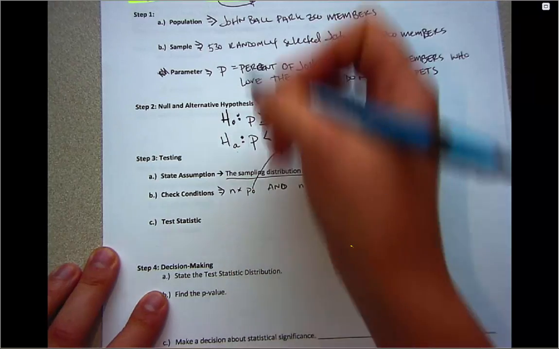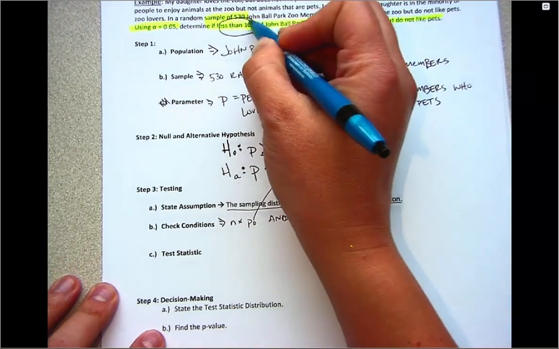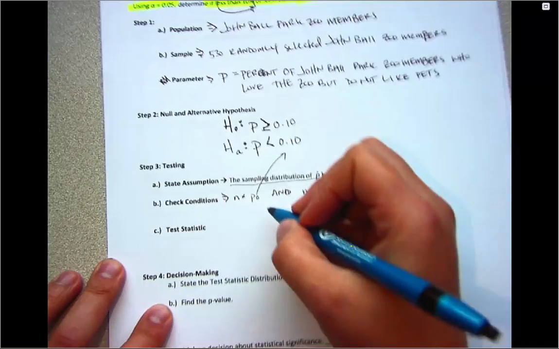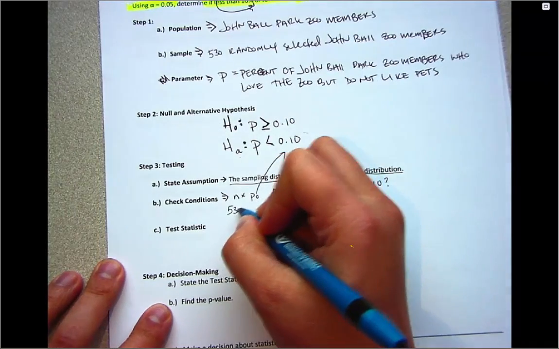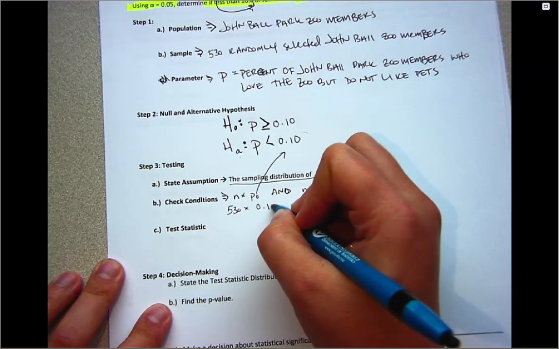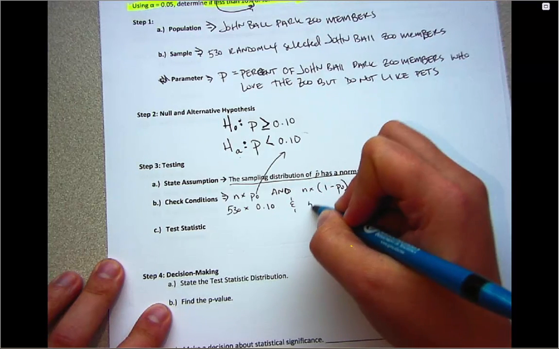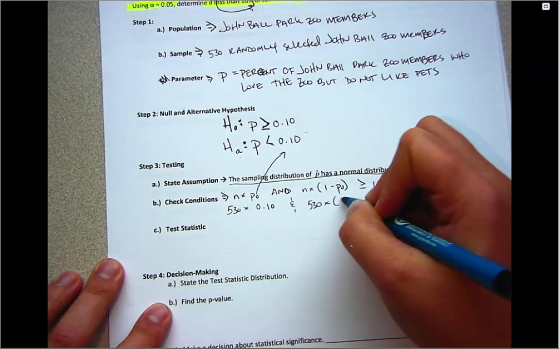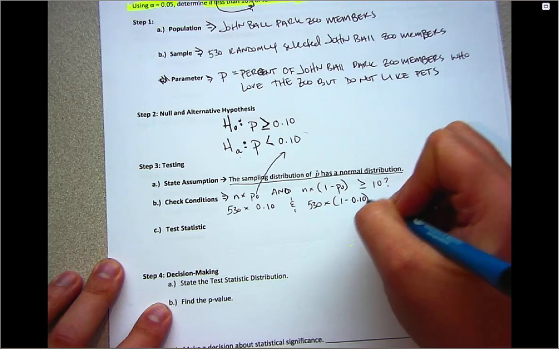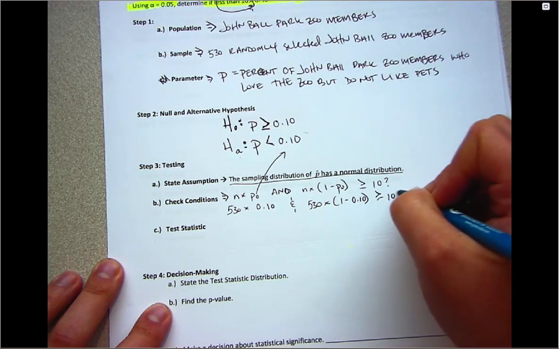So here, from the description of the problem, our n is 530. So we have 530 times 0.1 and 530 times 1 minus 0.1. Both have to be greater than or equal to 10.